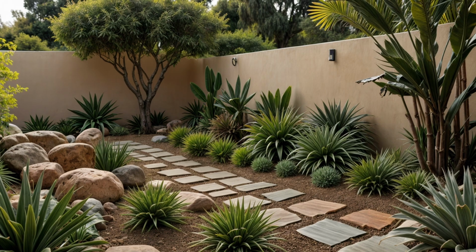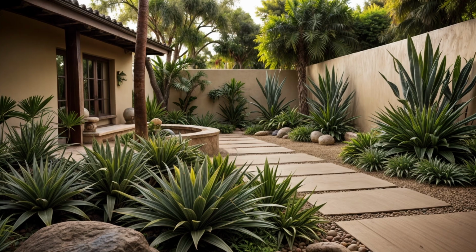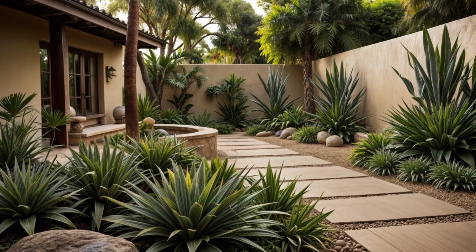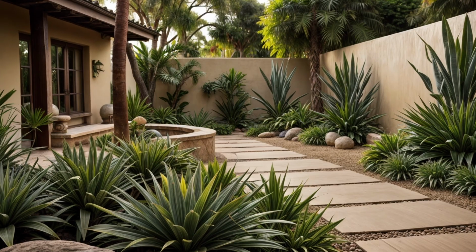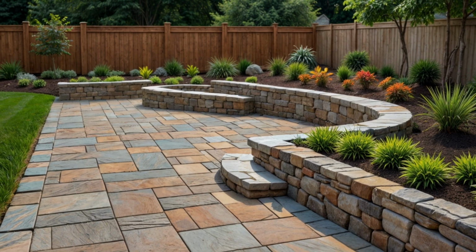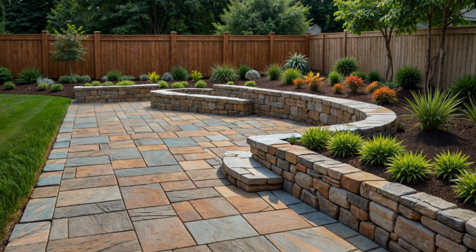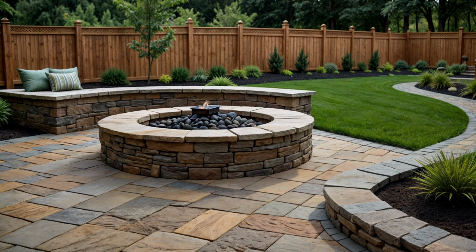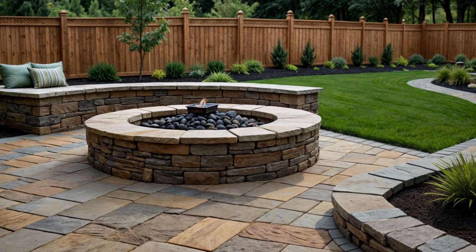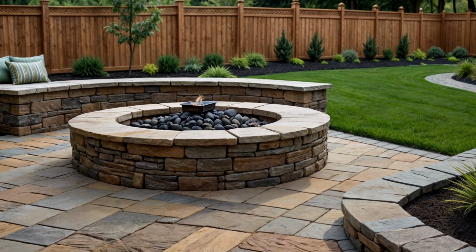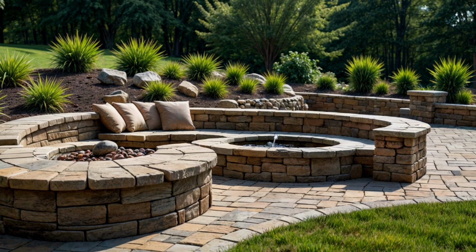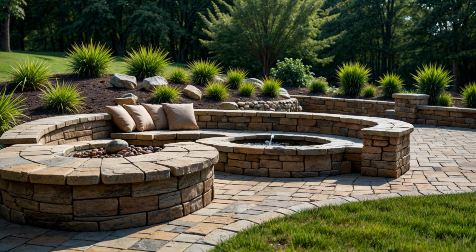B. Hardscape features. Hardscape refers to the non-living elements of landscape design, such as pathways, patios, retaining walls, pergolas, and water features. Hardscape elements provide structure and functionality to the landscape, creating spaces for seating, walking, and relaxation.